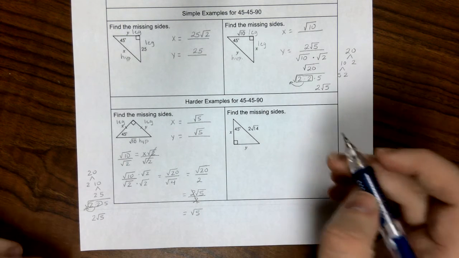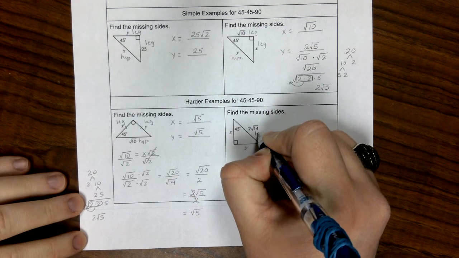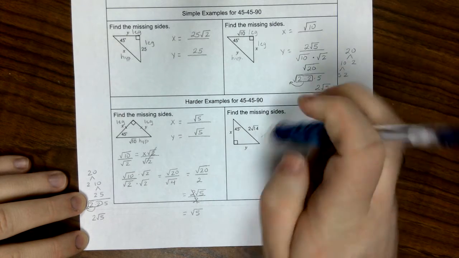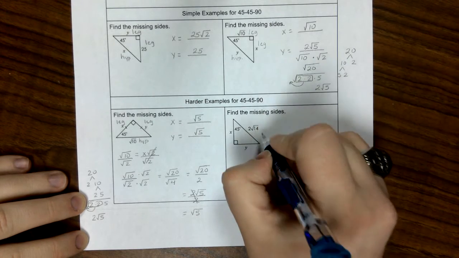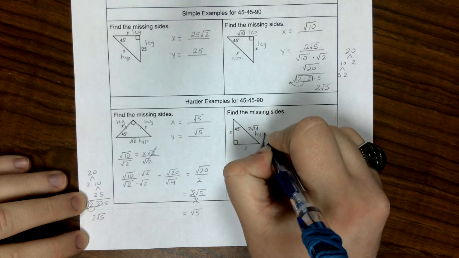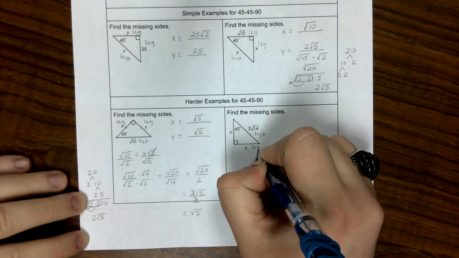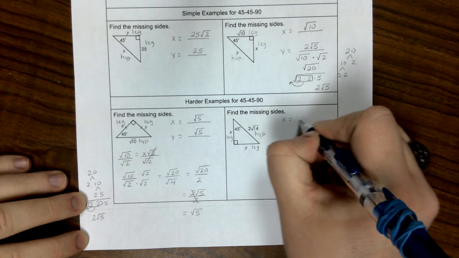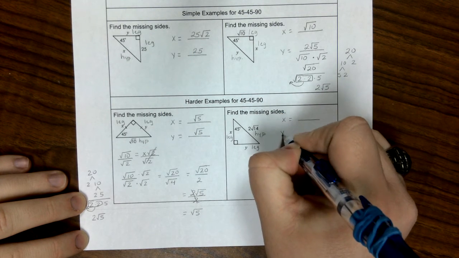All right? So same thing. Oops, sorry, that's not the leg. I wrote that wrong. We're given the hypotenuse, and we need to find both legs, which we know are going to be the same thing, but we write it out twice.